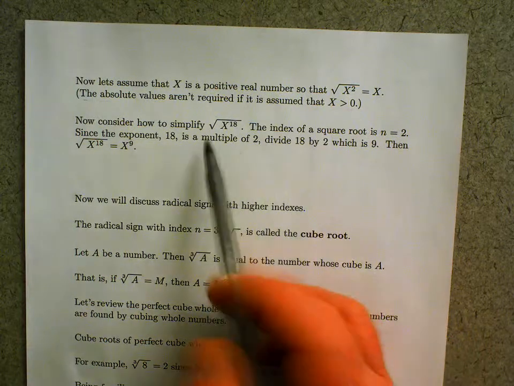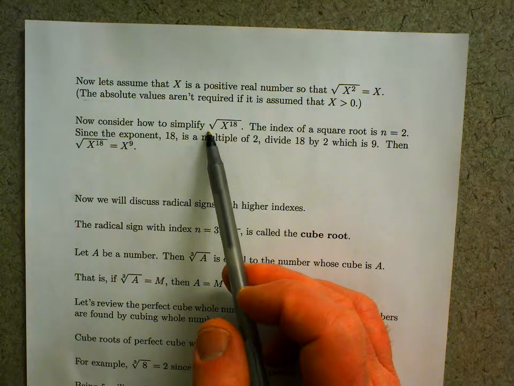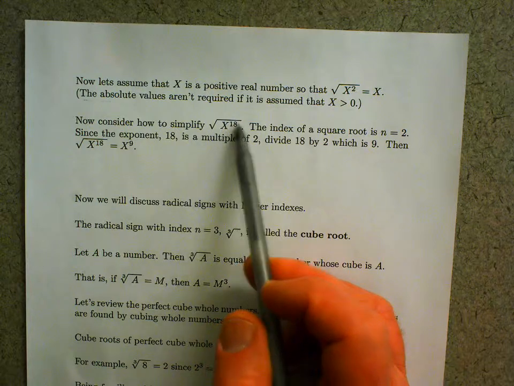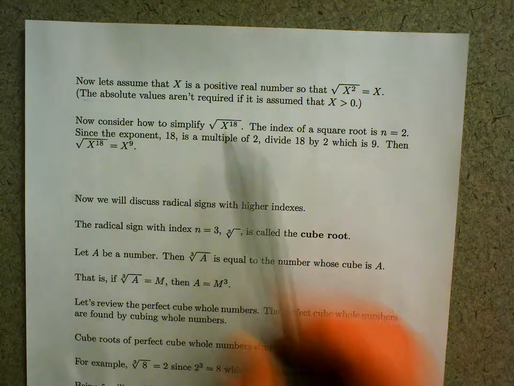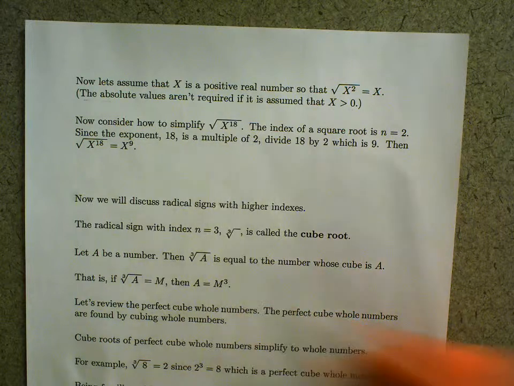Okay, so if we consider how to simplify the square root of the perfect square x to the 18th, recall that the index of the square root is n equals 2.